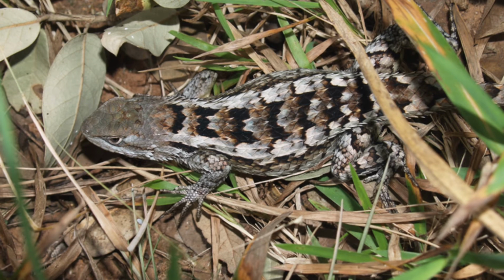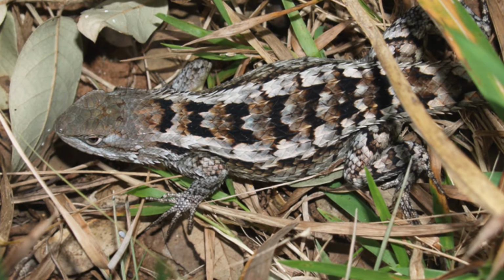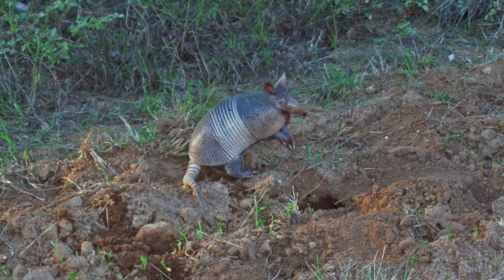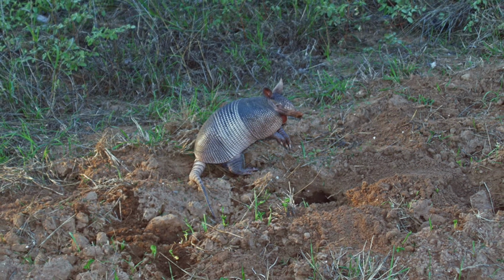This is a great habitat for lizards like this Texas spiny lizard living in the leaf litter. And of course, the armadillo, the Texas state small mammal, having great fun looking for worms.